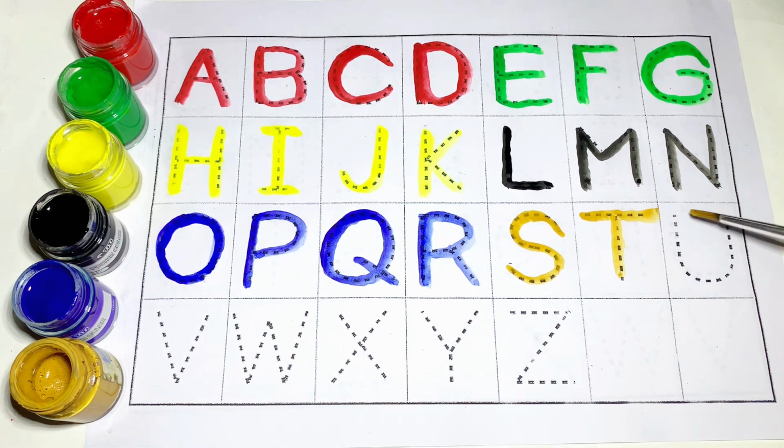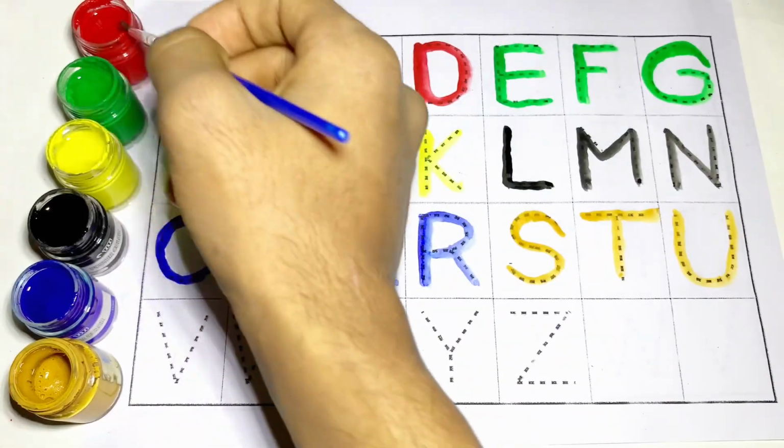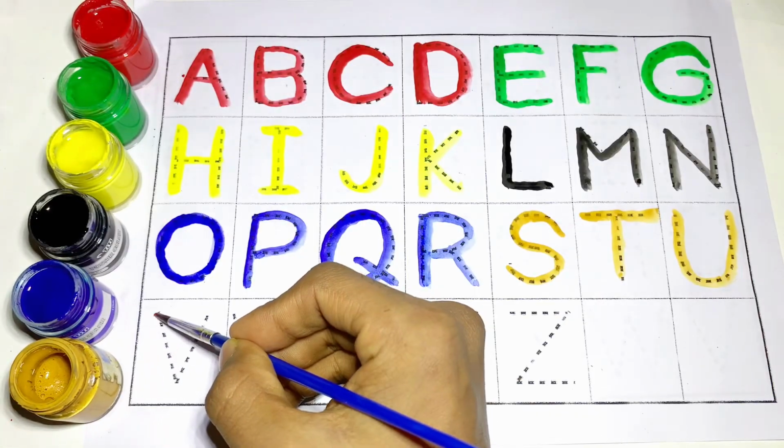Kids, now draw U. U for umbrella. U for uncle. Kids, now draw V. V for van. V for vanilla. And use red color.